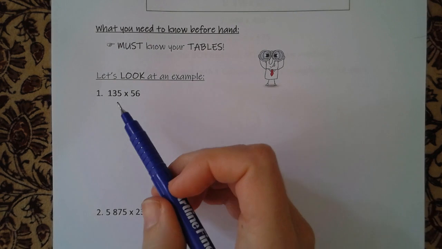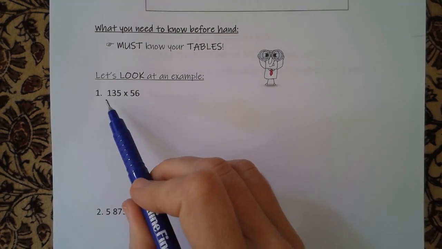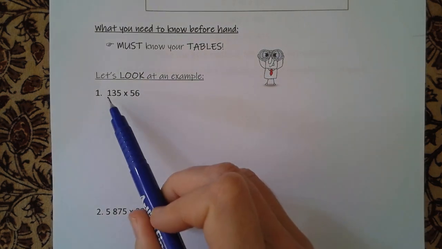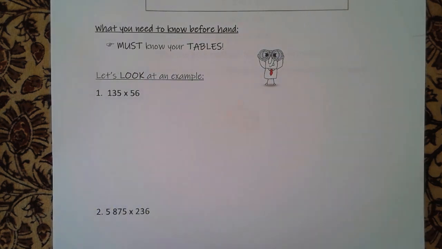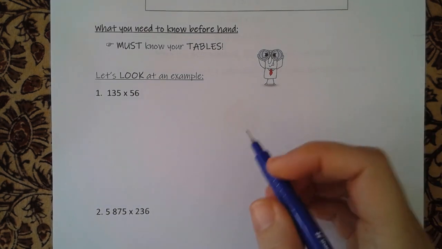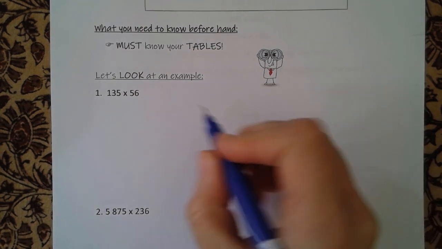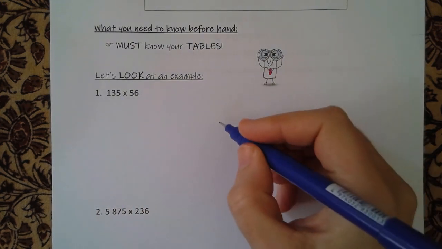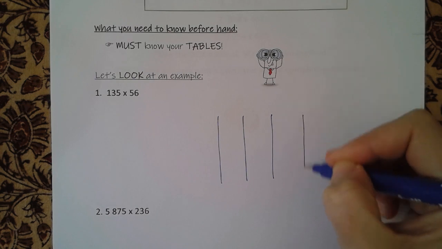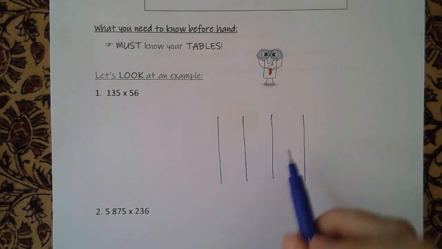Okay, so we're going to look at what we have here. We have a 3-digit number multiplying with a 2-digit number. It's important to notice how many digits there are in each number, because that will guide you when you are drawing your box. So for the 3-digit, that means I have to have 3 columns. So 1, 2, 3 columns.